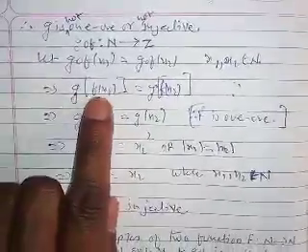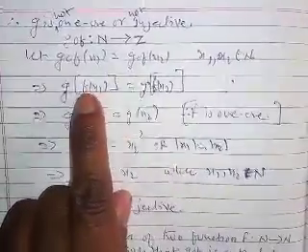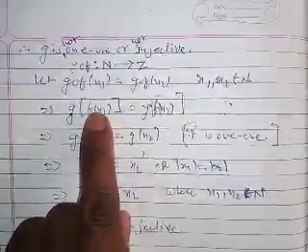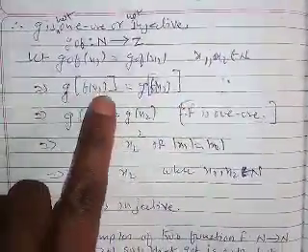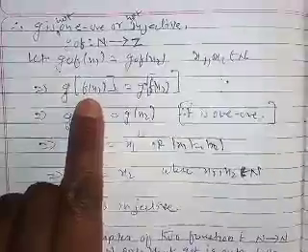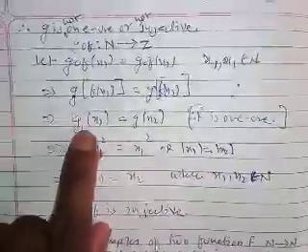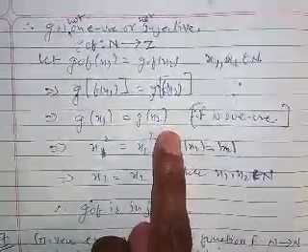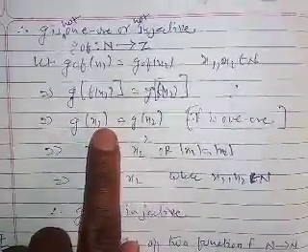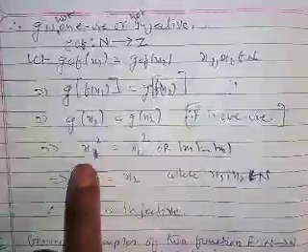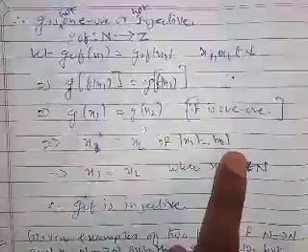So g of f of x1 is equal to g of f of x2. But f is 1-1. Therefore f of x1 is equal to f of x2. Therefore we can write f of x1 as x1 and f of x2 as x2, since f is 1-1. So g of x1 is equal to g of x2. If you take it as square, then what is the function of g? X square or mod? Isn't it? So x1 square is equal to x2 square, or mod of x1 is equal to mod of x2.